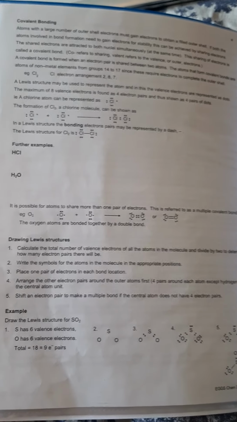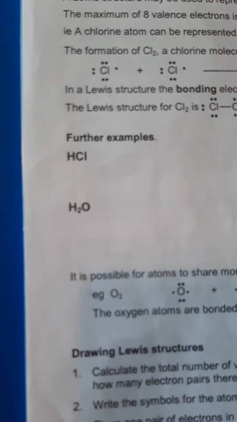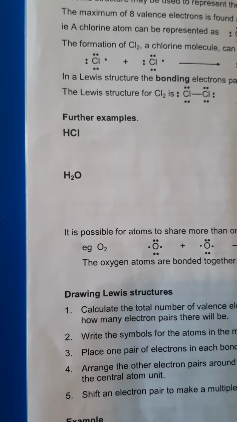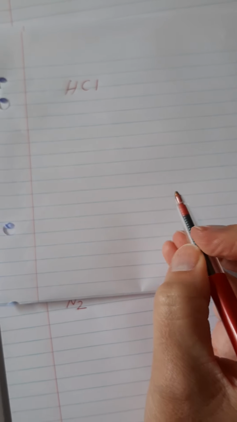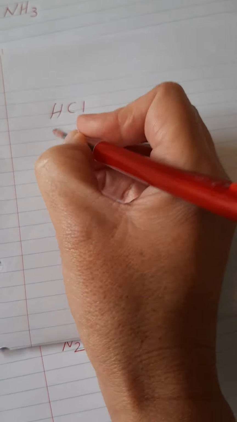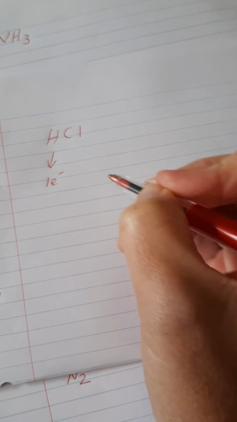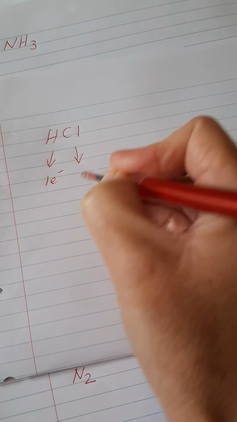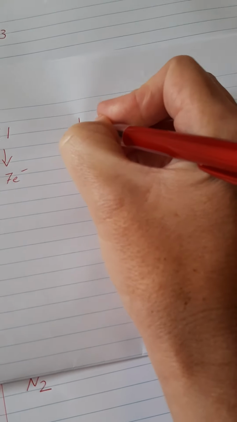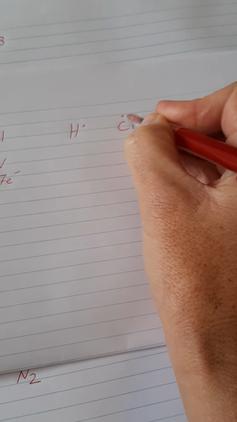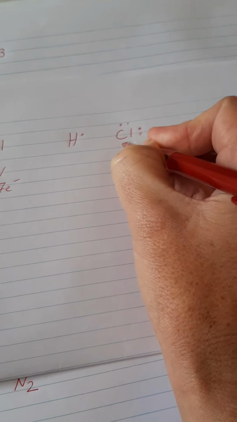So this is page 4 and I thought I might try to have a look at these further examples, HCl and H2O. So first off, if I do HCl, I need to know how many electrons are in the outer shell. So hydrogen has 1 electron in its outer shell and chlorine has 7 electrons in its outer shell. So I might draw them like this, right? And I like to group them in pairs, except for the odd one, right?